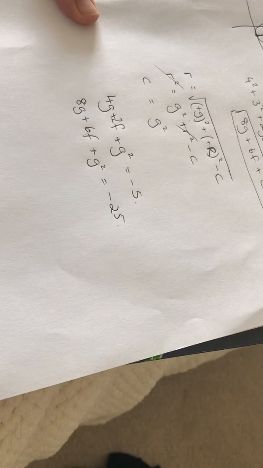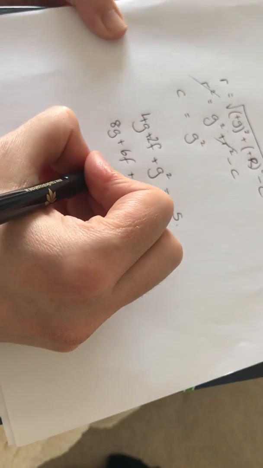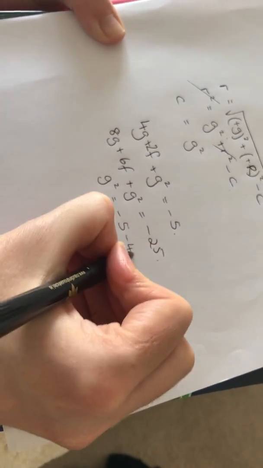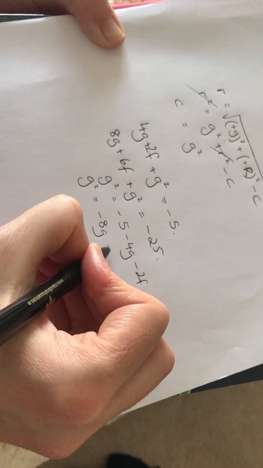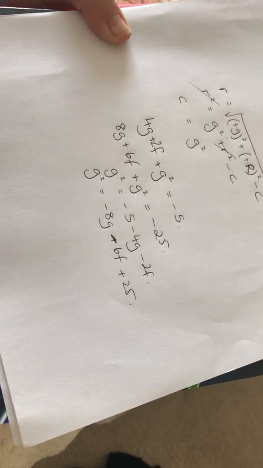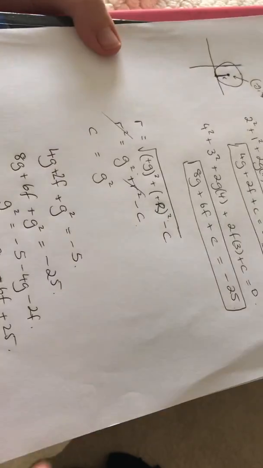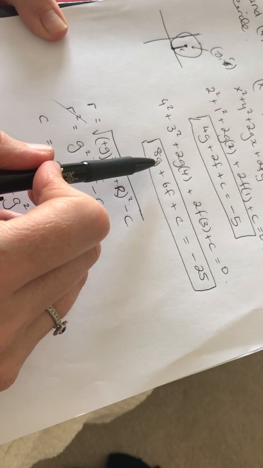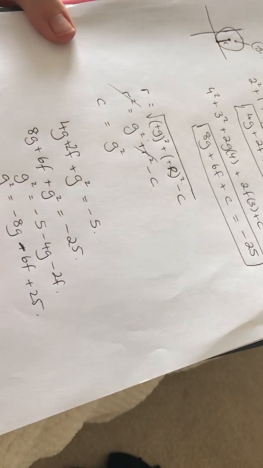Okay, where can I go from here? I guess I can move everything around. And I end up with g squared is equal to minus 5 minus 4g minus 2f. And g squared is equal to minus 8g minus 6f, sorry, minus 25 minus 8g minus 6f. I could let them equal each other. Unfortunately, that's still not going to get me anywhere. So I'm going to go back a little bit and I need to hopefully isolate maybe an f.